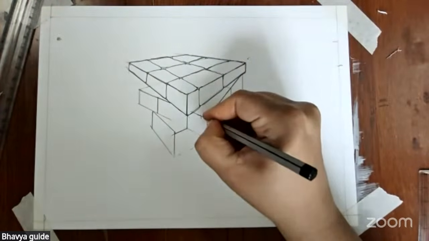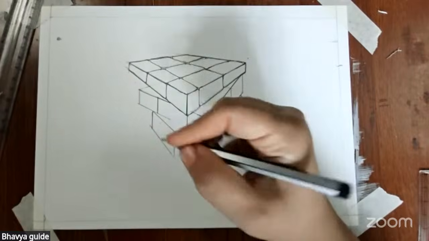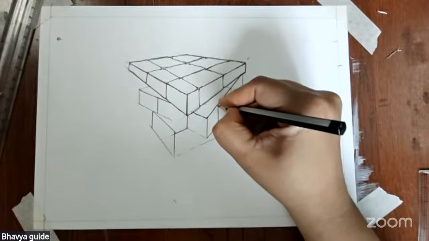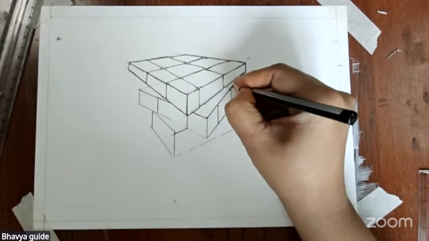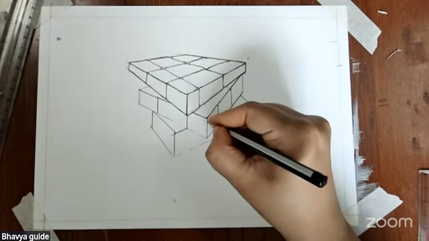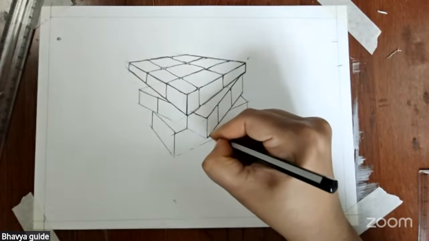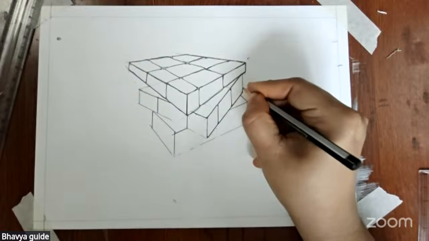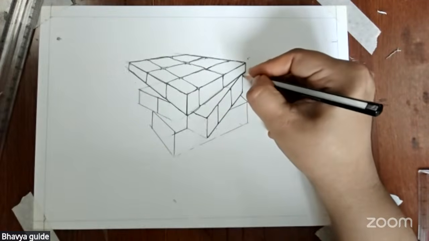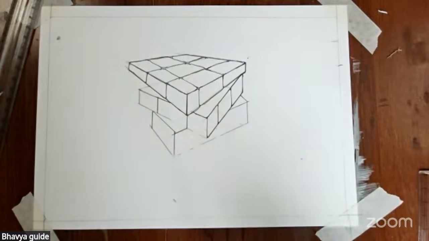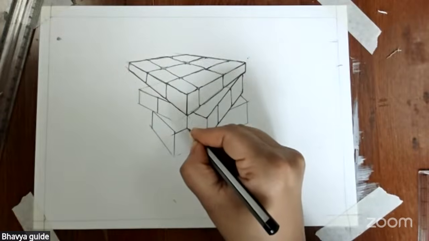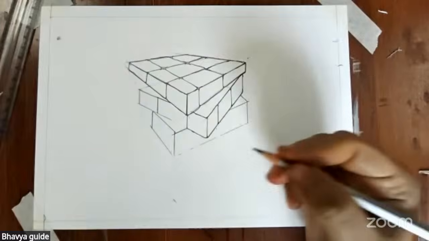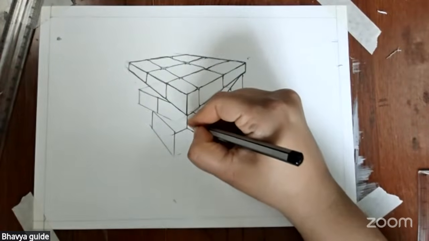And same thing, you need to make a bolded edge like this. This side is projecting outside. The big screen has turned outside.